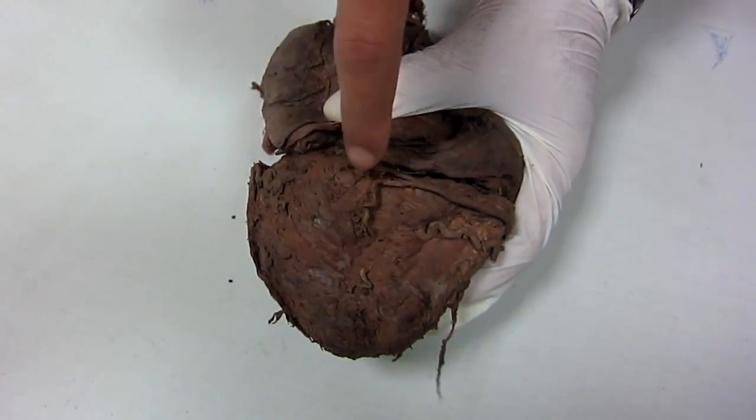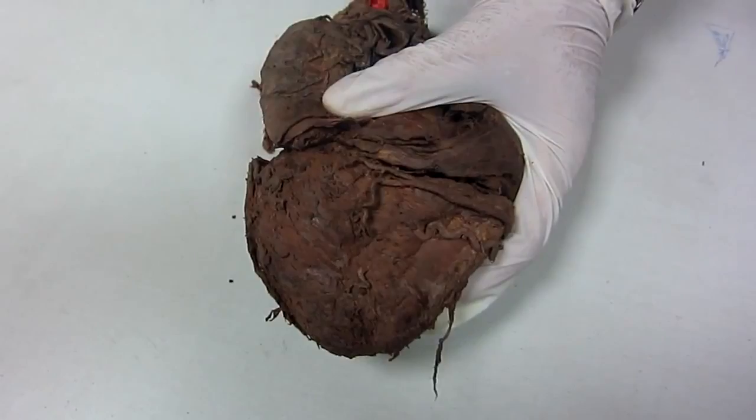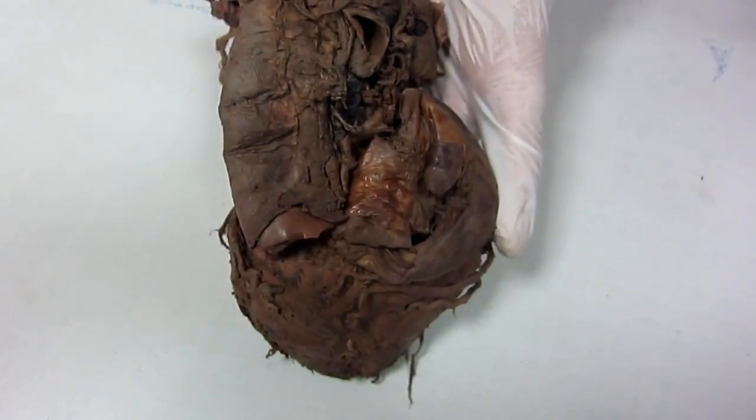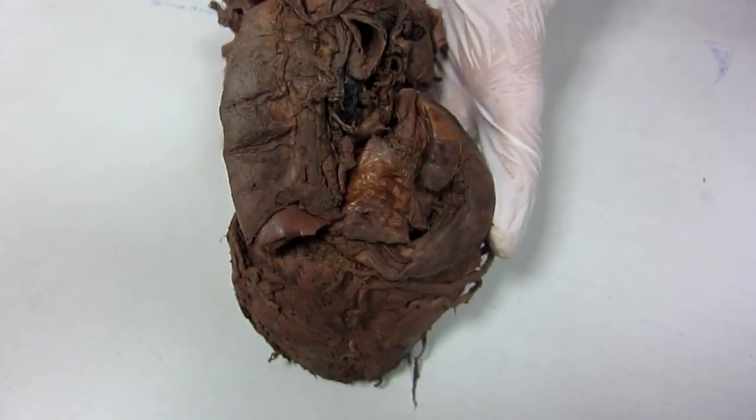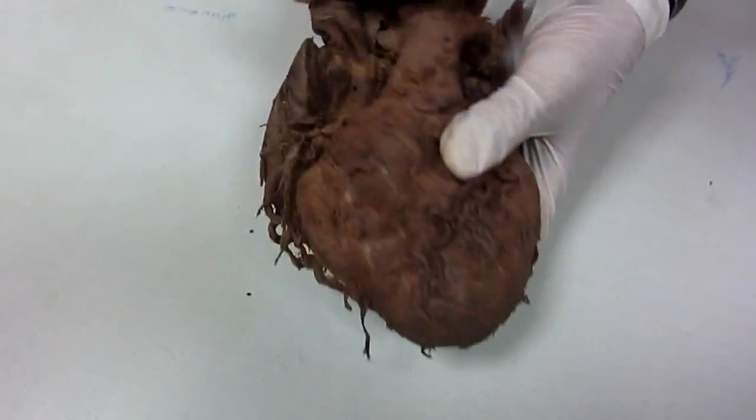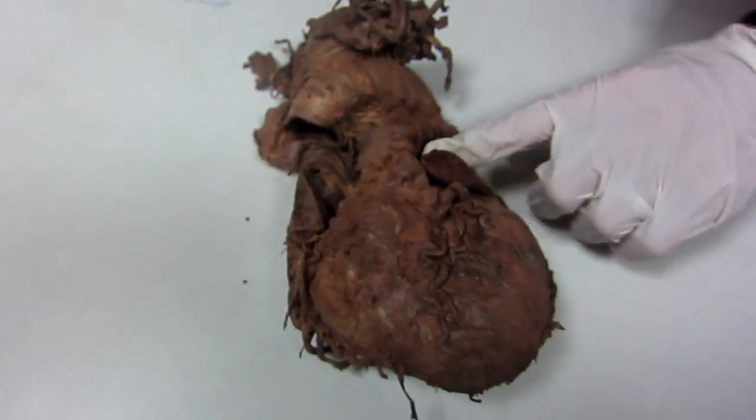For the diaphragmatic surface, two ventricles, and the groove is the posterior interventricular groove. And for the base, two atriums. That's all. Now the sinuses.